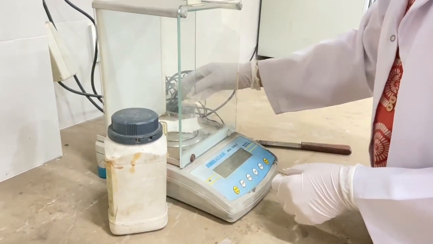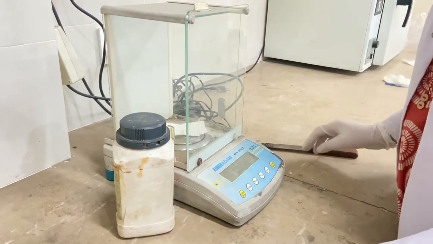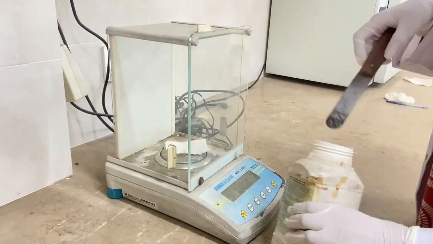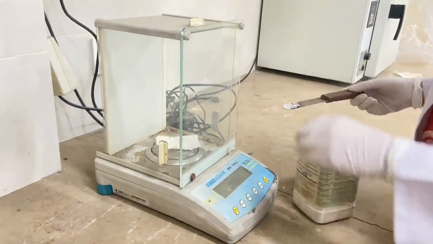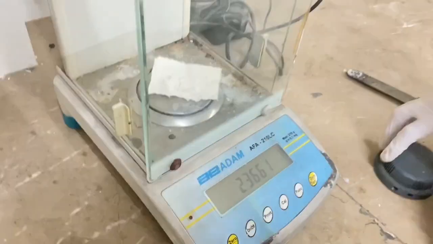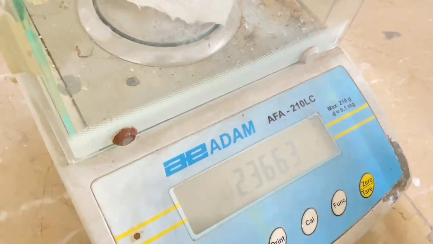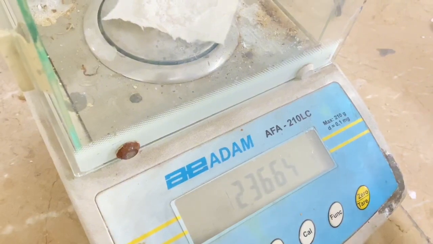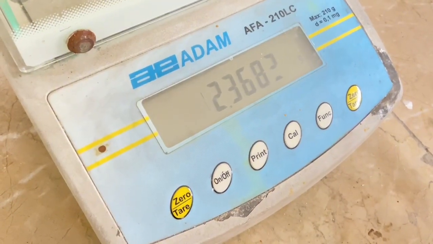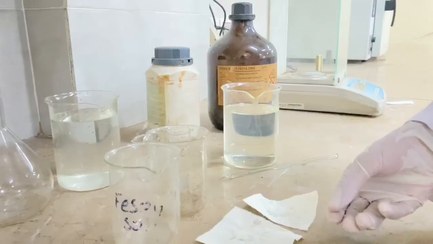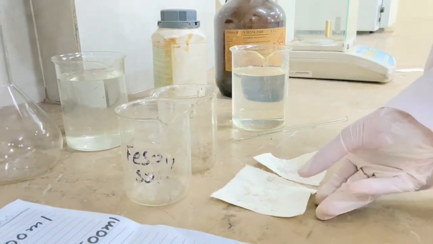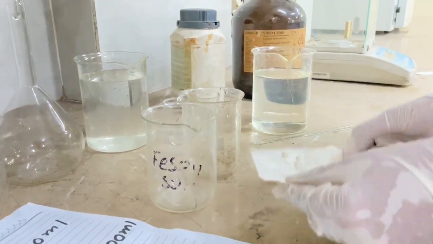At first, weigh the filter paper, then weigh sodium hydroxide. This is the weight of sodium hydroxide and filter paper. Now tare out the weight of filter paper. Now repeat it for normality solution. Here is 2 gram of sodium hydroxide for the molarity and normality solutions. Now we are going to add it in a beaker.